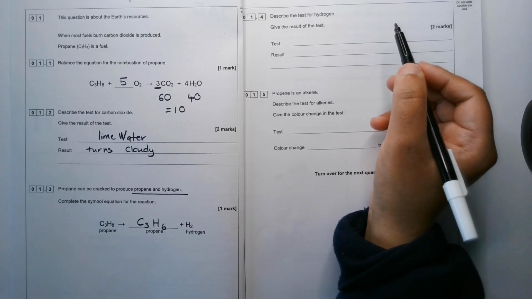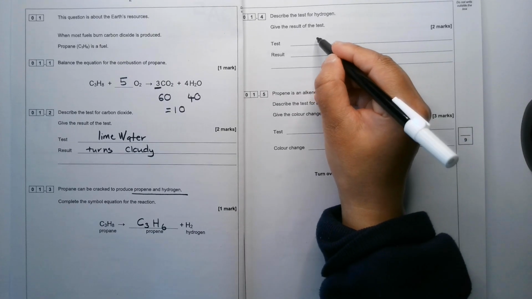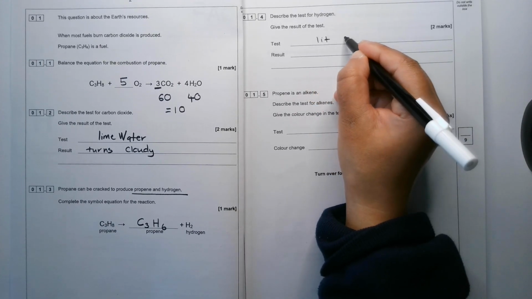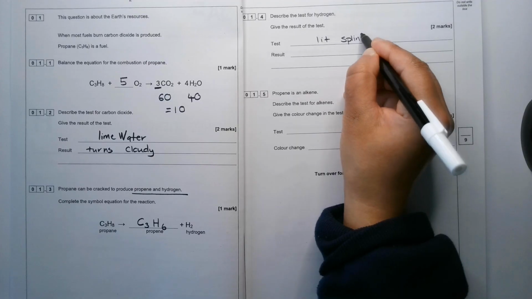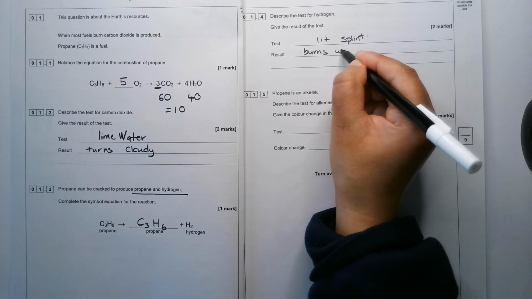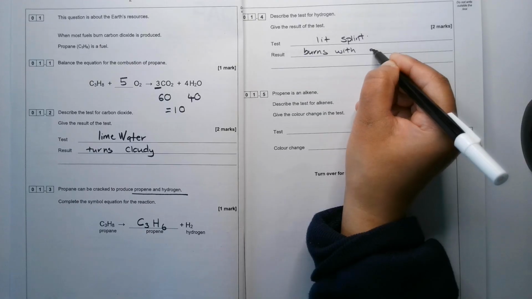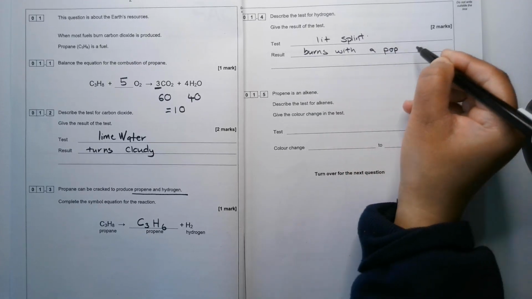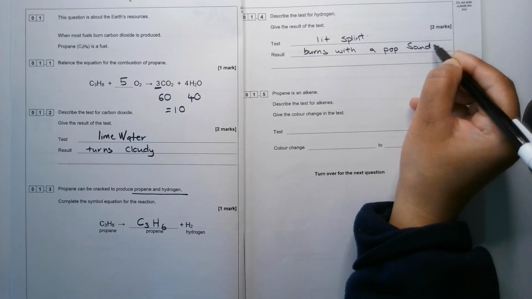1.4, test for hydrogen. A lit splint or a burning splint. Result, burns with a pop sound or a squeaky pop sound.